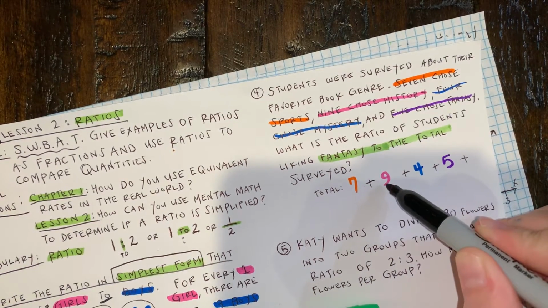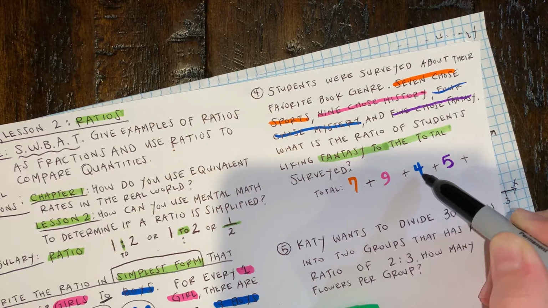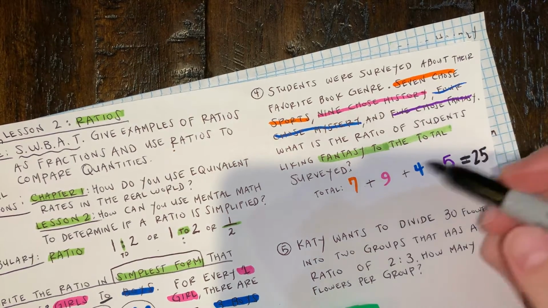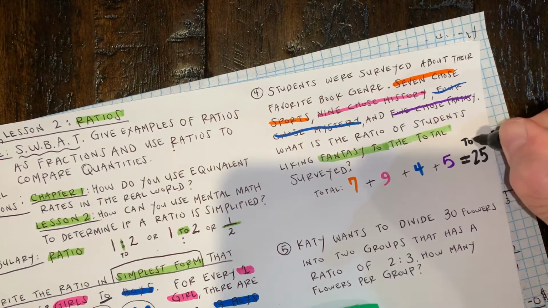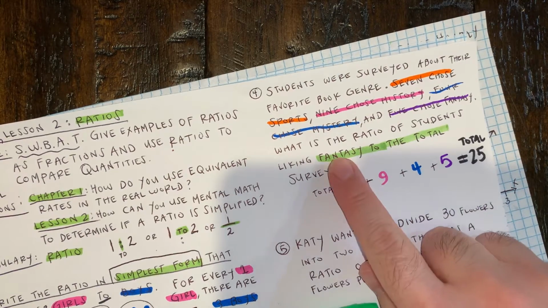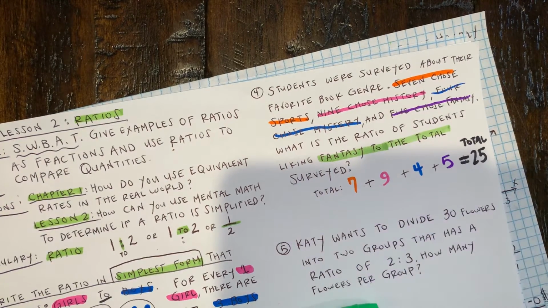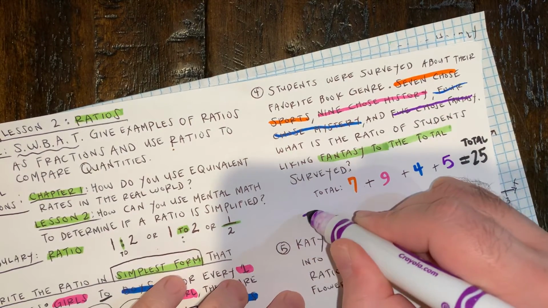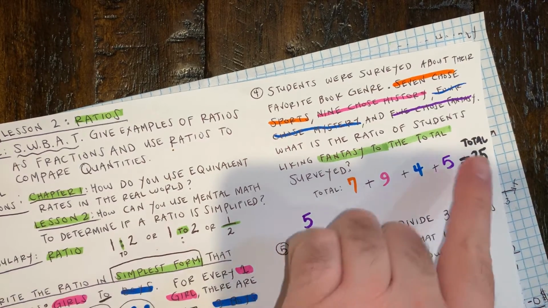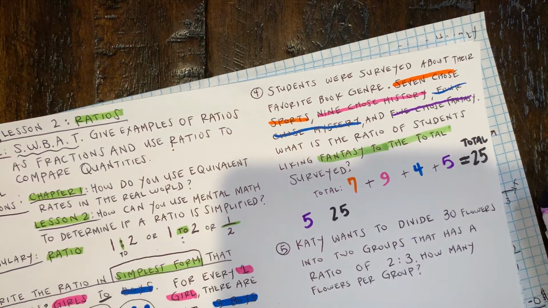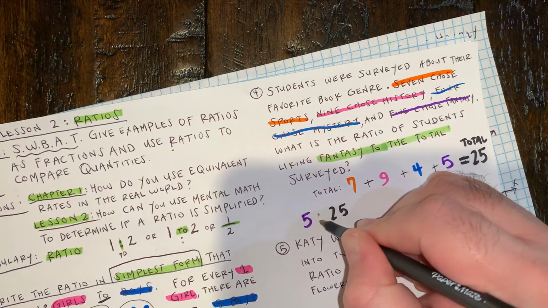7 plus 9 is 16. 16 plus 4 is 20. 20 plus 5 gives us 25. So now we have a total number. We have a total of 25 students were surveyed. So now we can answer the question. And the question asks, fantasy to the total. Fantasy is 5. So we have 5 to our total, and our total is 25. So we have 5 to 25.